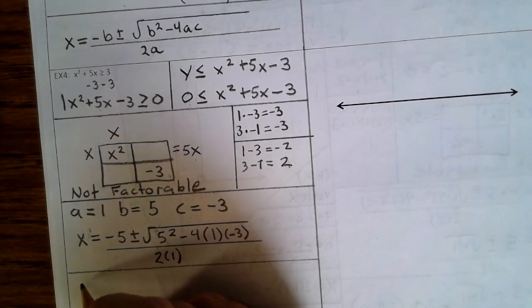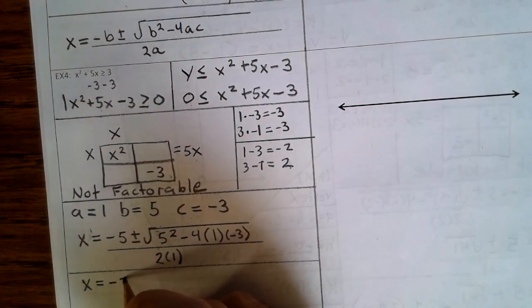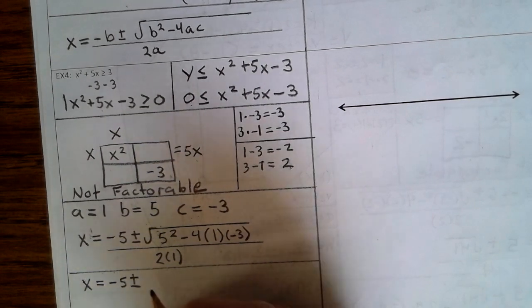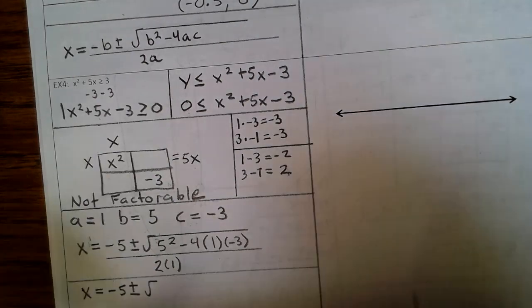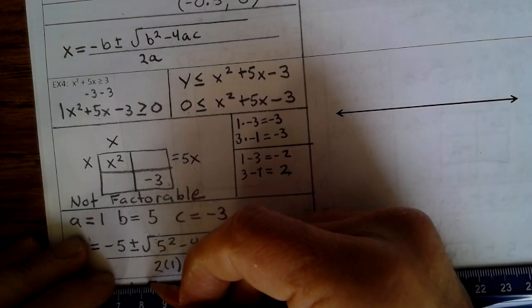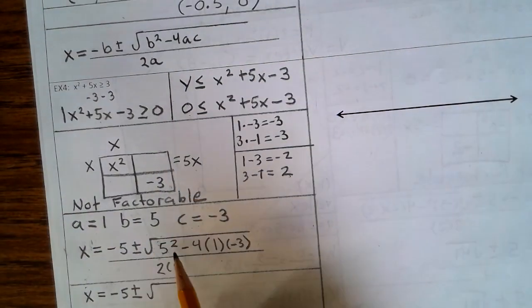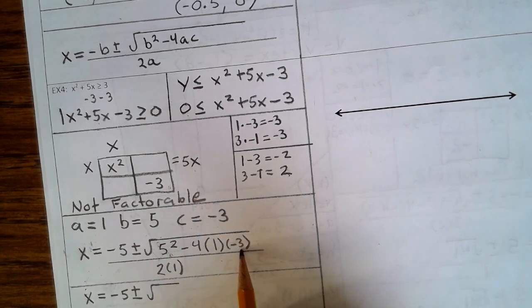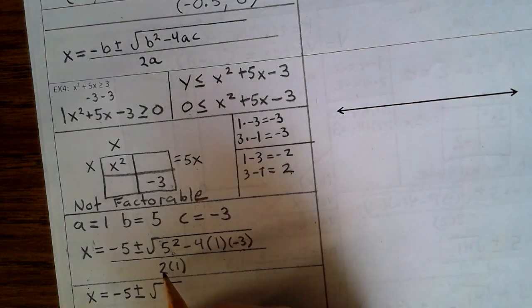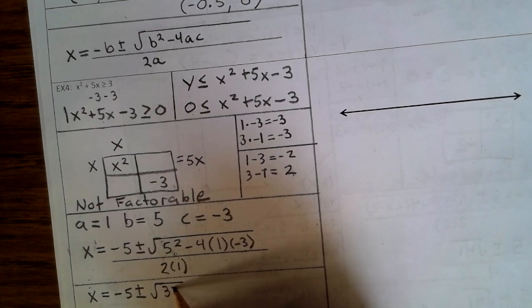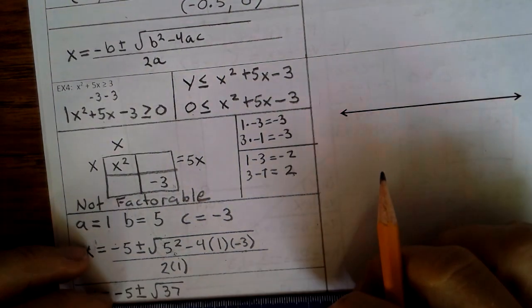So x equals negative 5 plus or minus the square root of, that's 25, negative 4 times negative 3 is positive 12, so 12 plus 25 is 37, divided by 2.